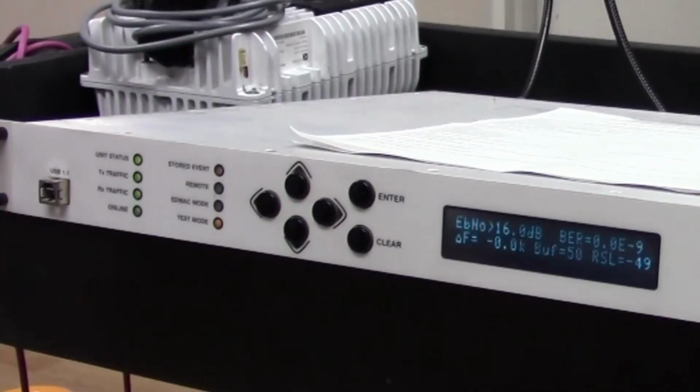The next item over, the BER, is bit error rate. What it's doing is sampling the output against the input, and it's looking for errors. At the moment it's showing none. 0.0 times 10 to the minus 9 is nothing. So it's perfectly good. There's no problems with the internal IF loopback test.